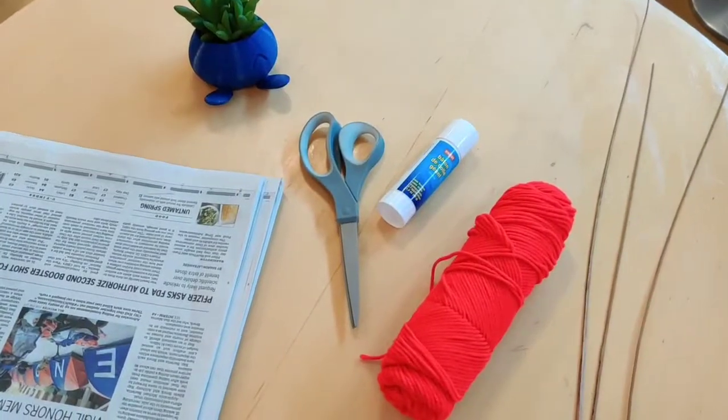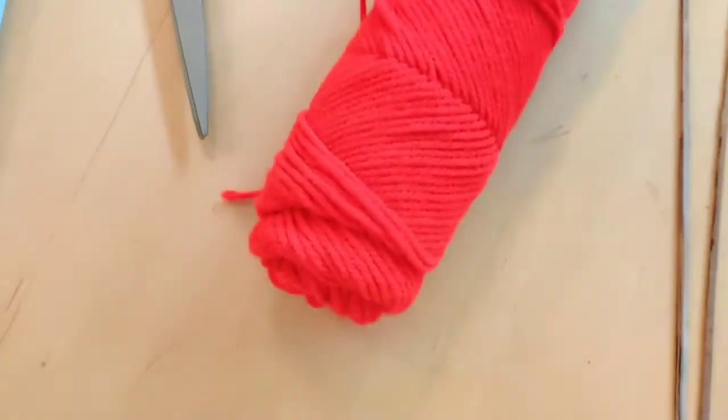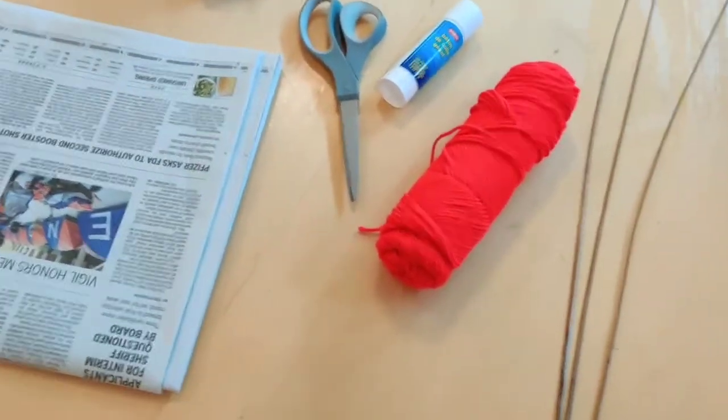Okay, so these are the materials you'll need. You're gonna need some newspaper or ads, scissors, yarn, glue, and a lightweight stick. And that's pretty much it. That's all we're gonna need to make our DIY kite.